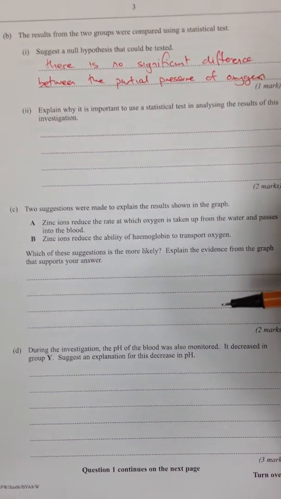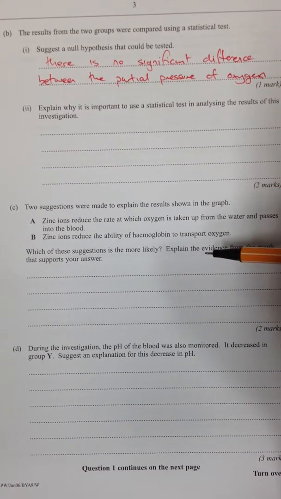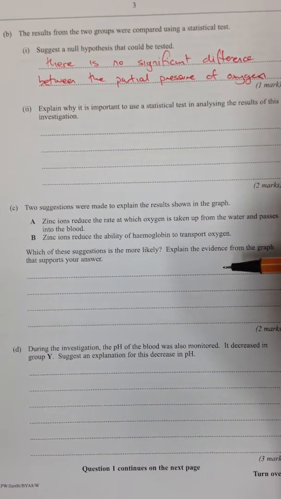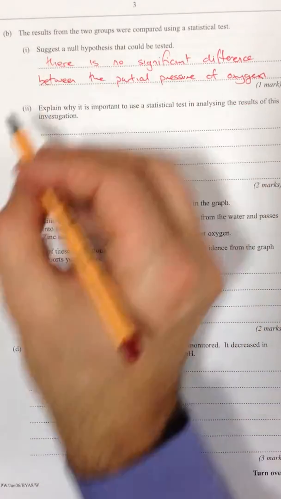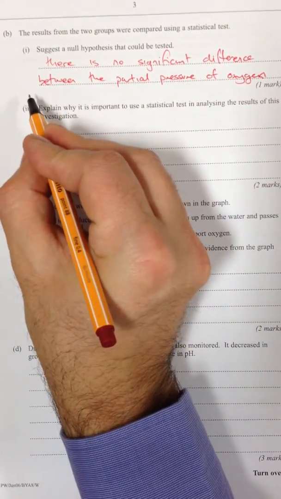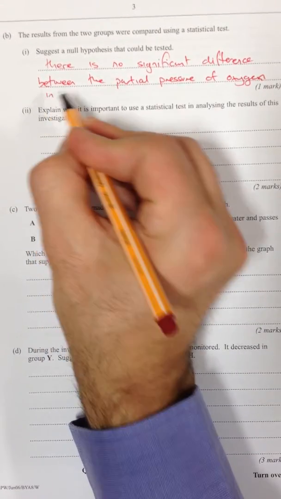and now you could write of the fish in group X compared with the fish in group Y, or you could write of the fish in the tank with zinc compared to the fish without zinc, or you could just simply say between the two groups. There is no significant difference between the partial pressure of oxygen in each group.